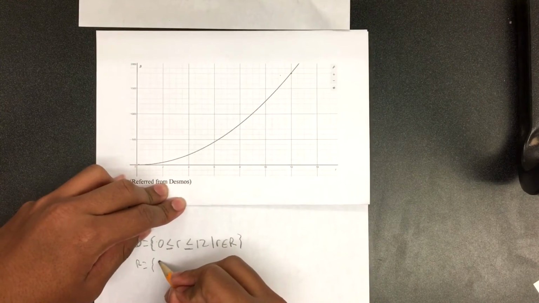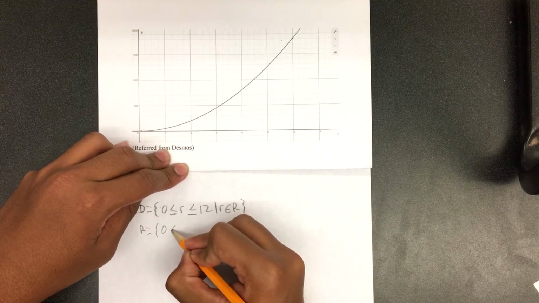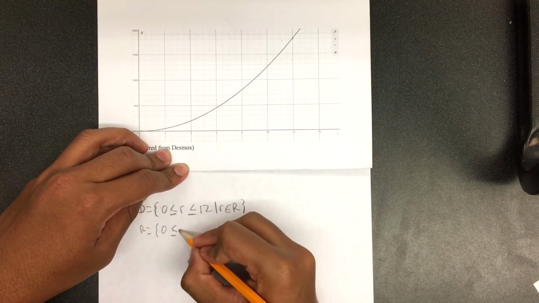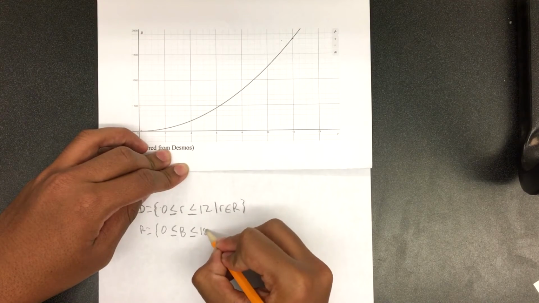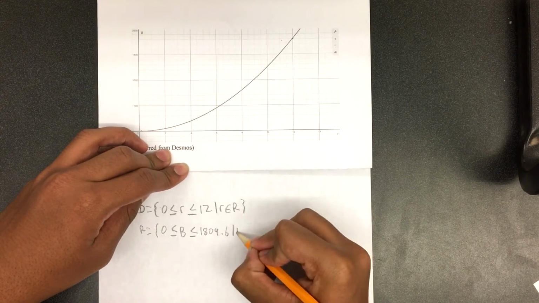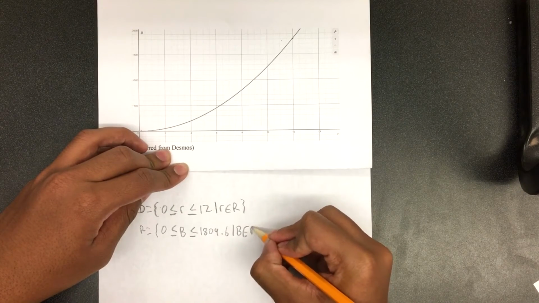So you would write, it goes from 0, so 0 is less than or equal to V, which is less than or equal to 1809.6.